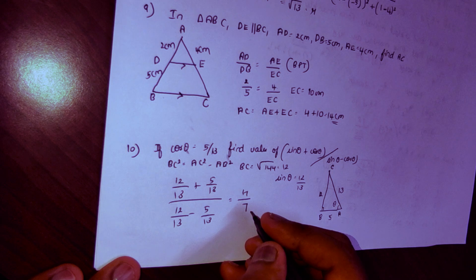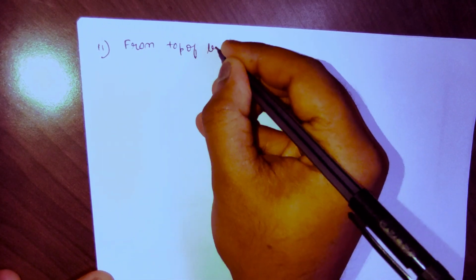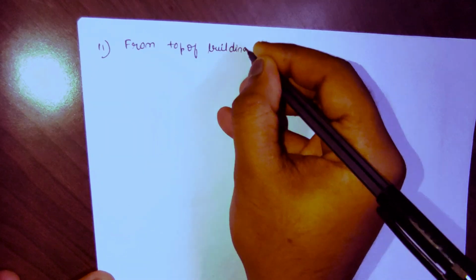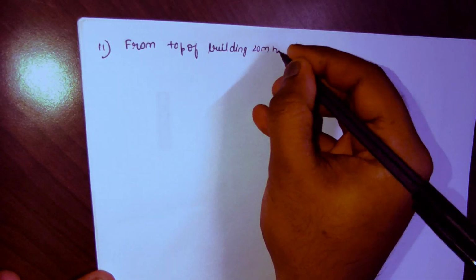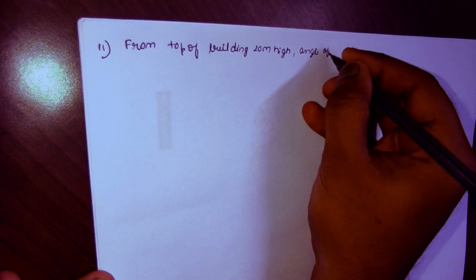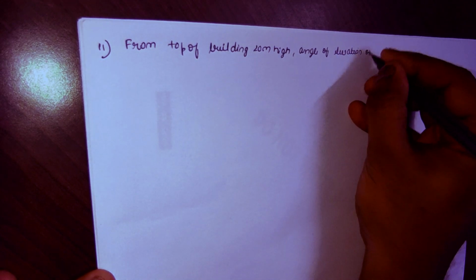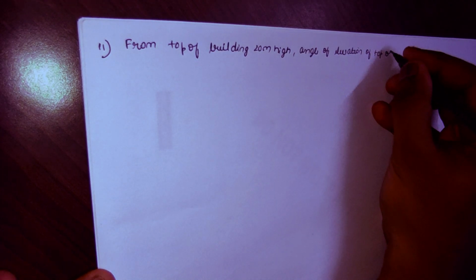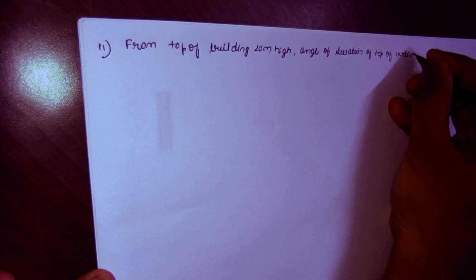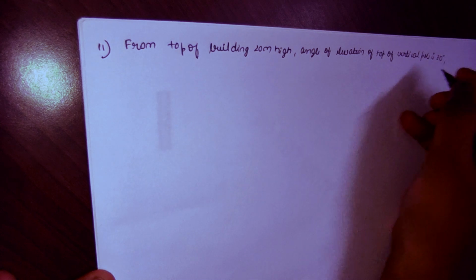Now let us move into the 11th question. From the top of a building (20-meter high), the angle of elevation of the top of a vertical pole is 30 degree.